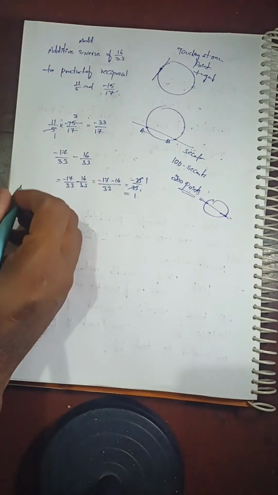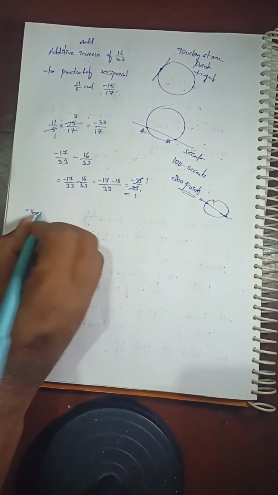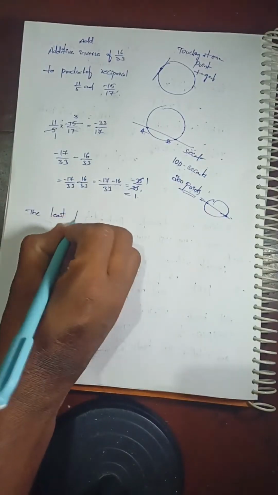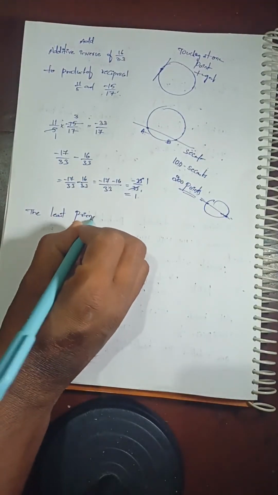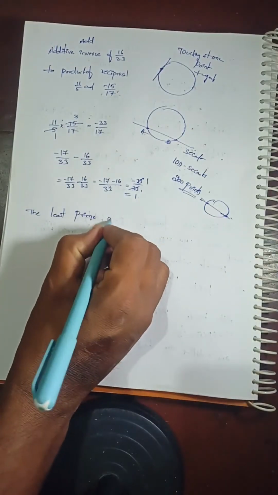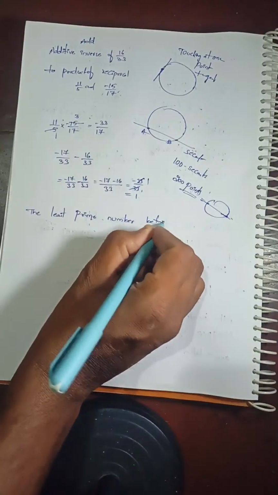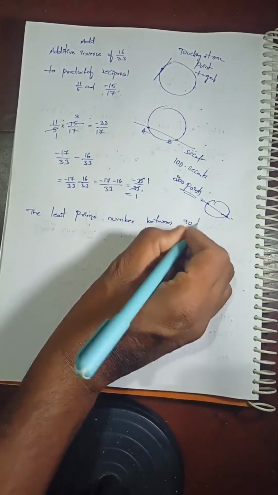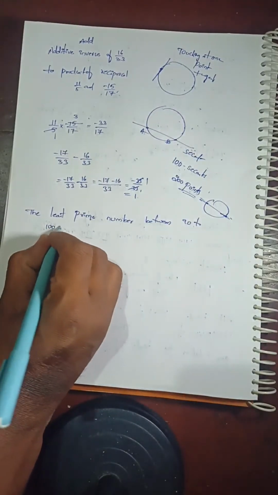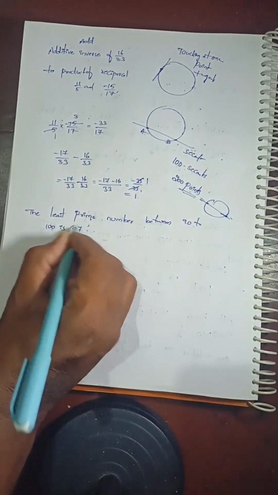So already we have discussed what is the least prime number between 90 and 100. It is 97. This is the least prime number between 93 and 103.